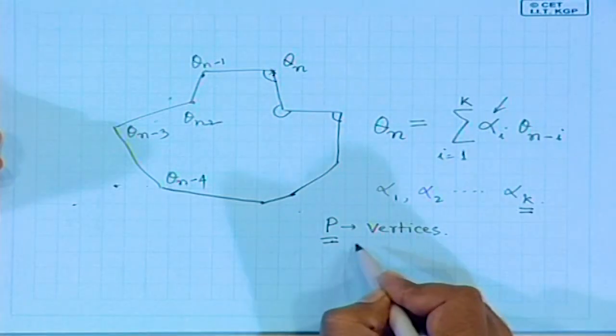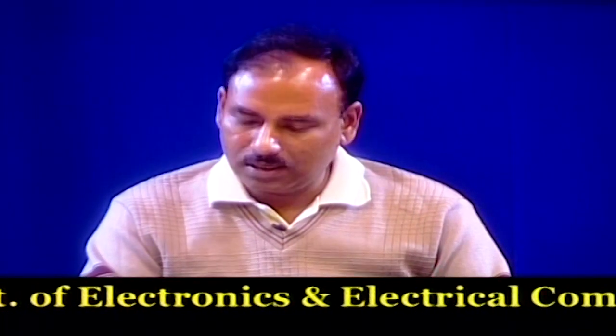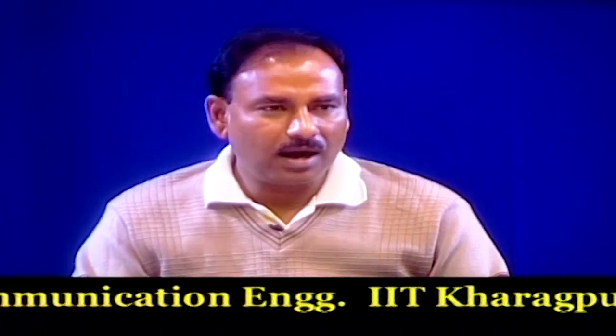Whereas, if p is less than k, that means the number of equations is less than the number of variables, then I cannot find unique values of this set of coefficients alpha 1 to alpha k. So, the order of the autoregressive model I have to decide suitably, depending upon how many vertices I have in the polygon.